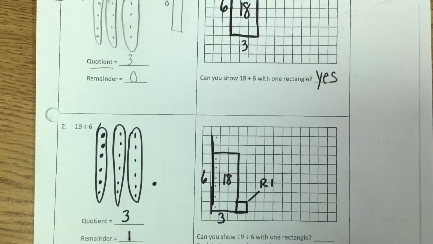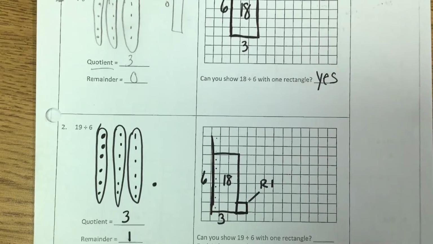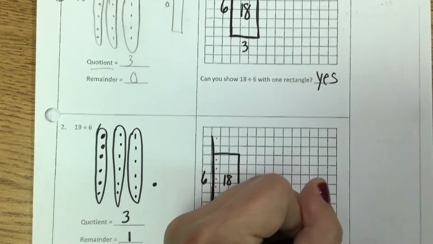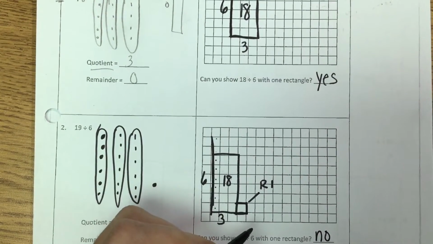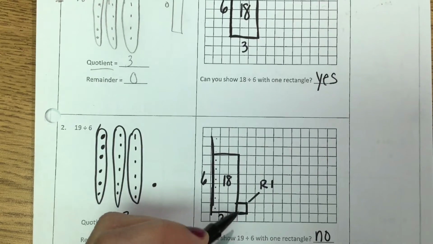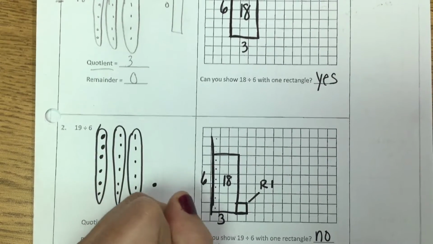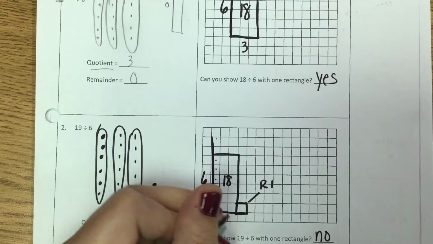So can I show 19 divided by 6 with one rectangle? The answer is no. Okay? Explain how you showed the remainder. Well, it is the cube by itself.